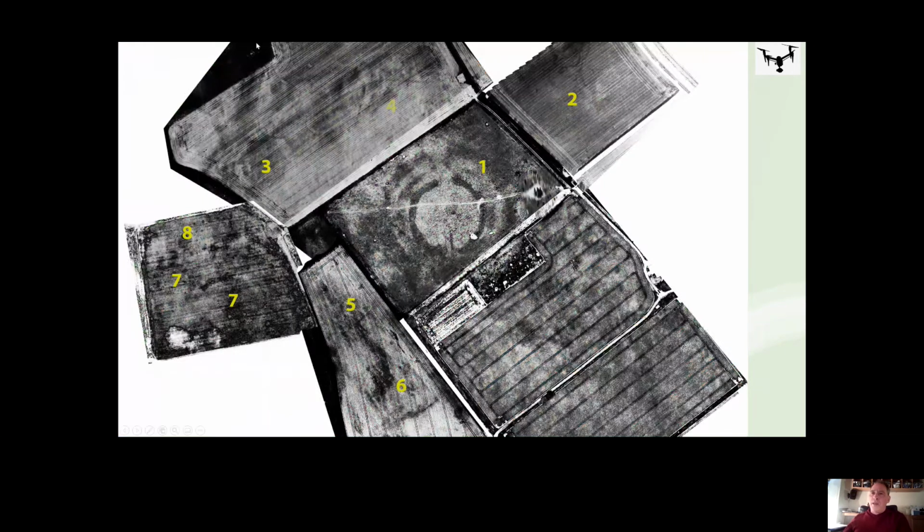Now this is a composite image. Each field has been processed by a different method because each field has got a different crop in it, and each of the crops needs slightly different processing in order to bring out the archaeology. So I'll just go through these eight fields. There is actually a ninth field, which is this one down here, which I haven't had time to analyse, unfortunately, although there is a very nice blob in there. So let's just run through these.